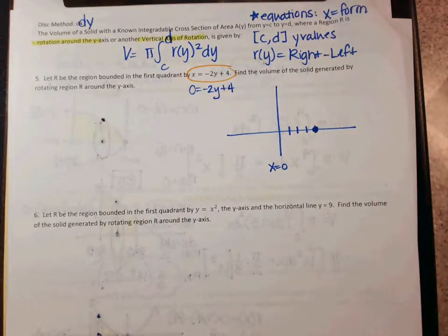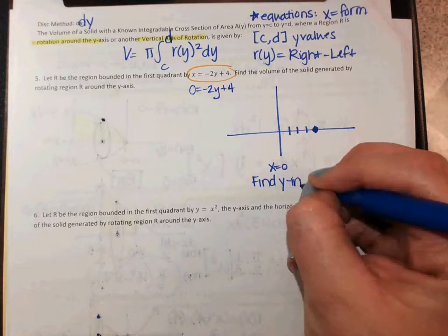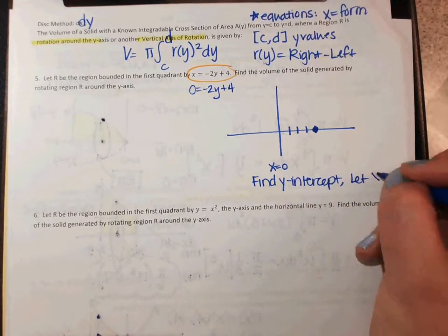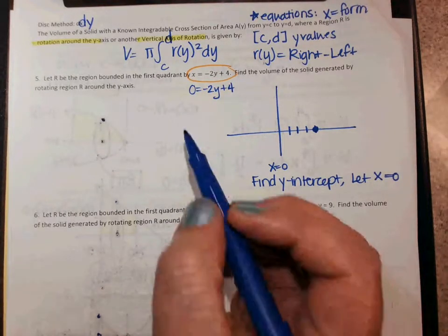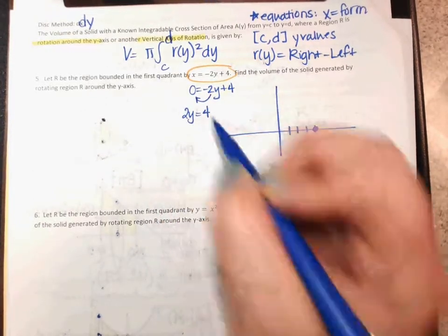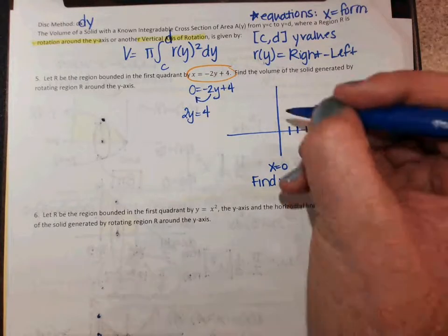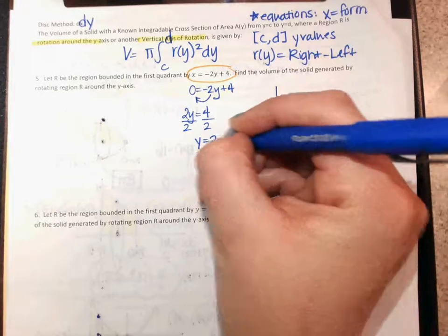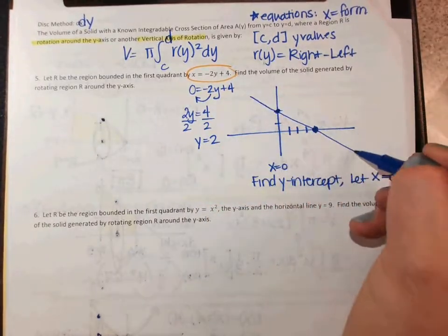So if I want to find the y-intercept, you're going to let x be 0. And that's going to let you know where it would end up hitting. So if this is a 0, I would add my 2y across. 2y equals 4. Then what? Divide by 2. So y equals 2. That means that this graph hits at 2 right there, and then I can draw my line in.